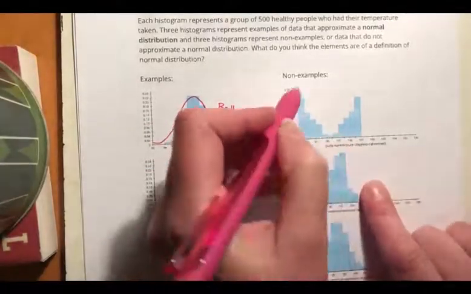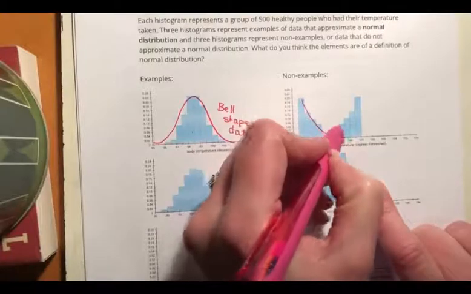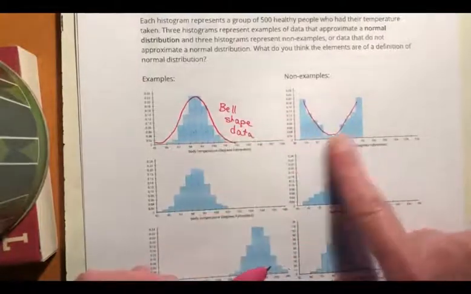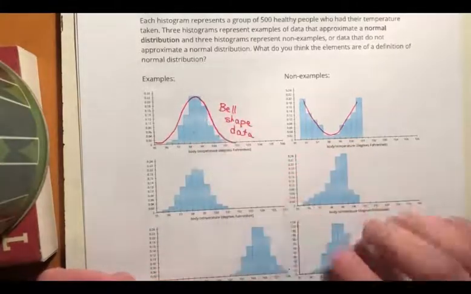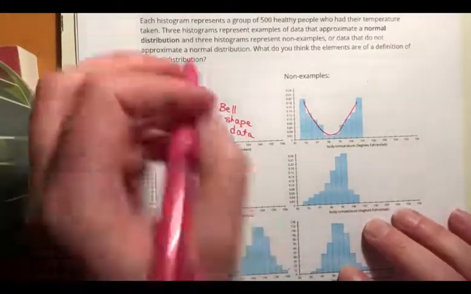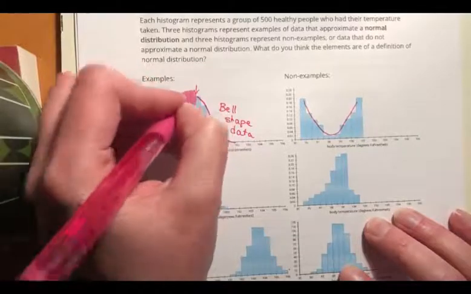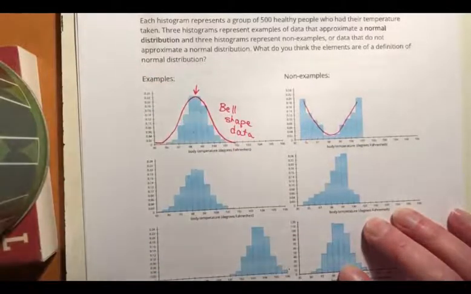Here, on our non-example, it's the exact reverse of it. It's like a U shape. And so we're not going to see something like this. We're looking for something that's got this bell shape. And part of that bell shape is that it has the high point right in the middle.